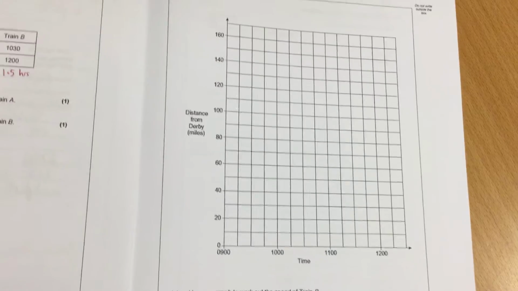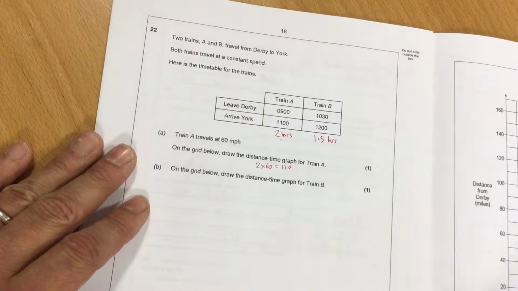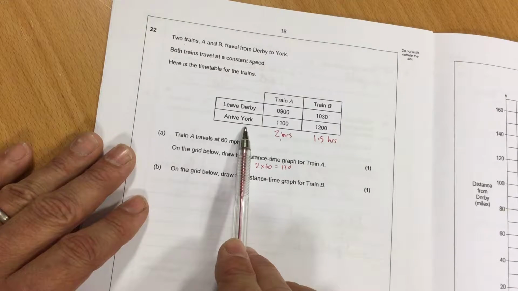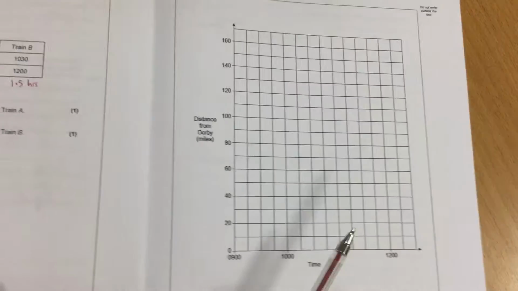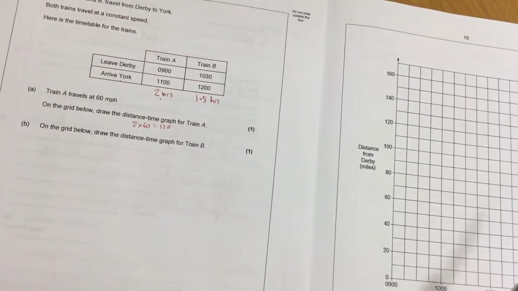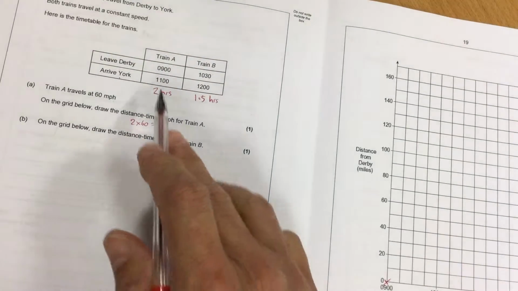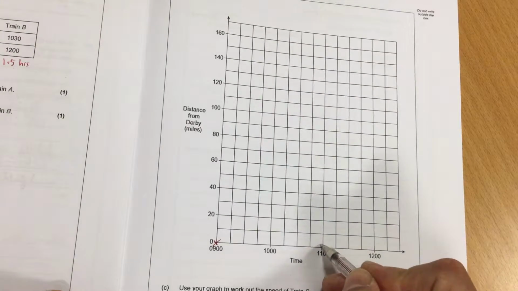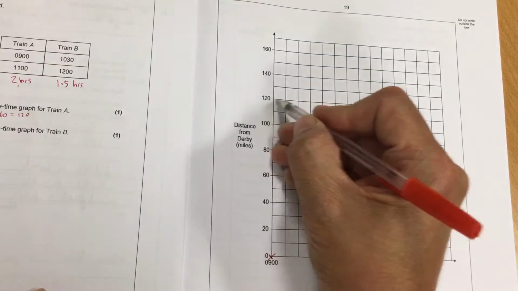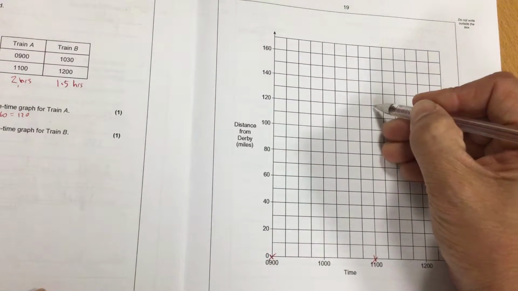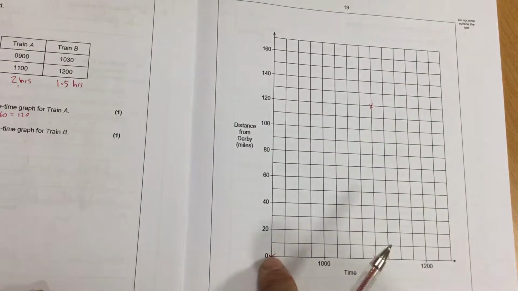So let's have a look at this graph here. I've got distance from Derby and I've got time. Leave Derby, arrive York. We know it travelled 120 miles and we know it took 2 hours. So it left at 9 o'clock, so it left the station here, and it arrived at 11 o'clock, so it arrived here. In that time, it travelled 120 miles, so it must be here. 120 miles from 9 to 11.